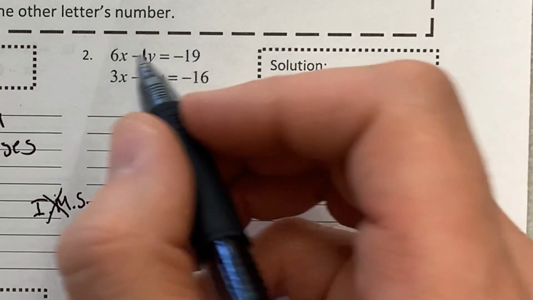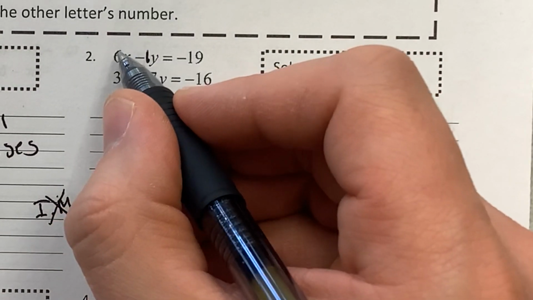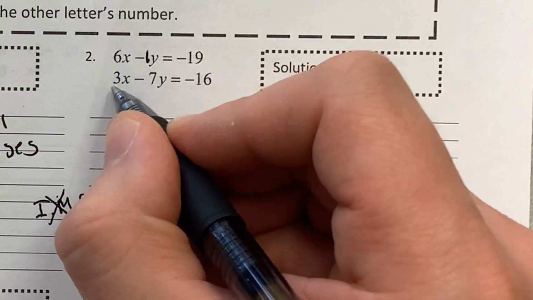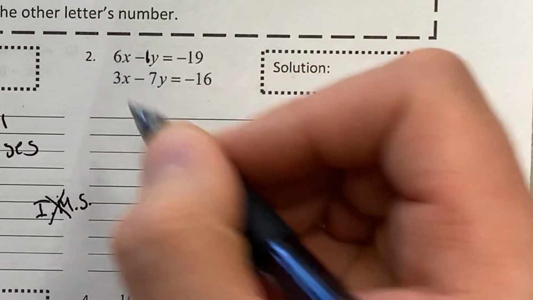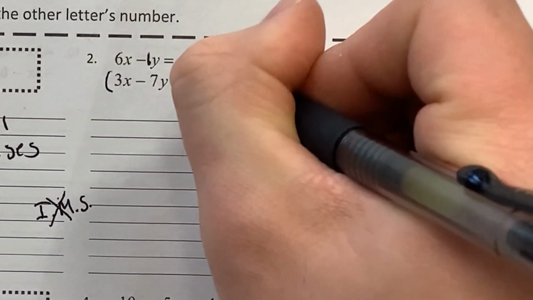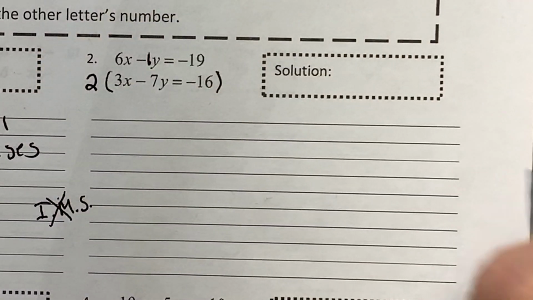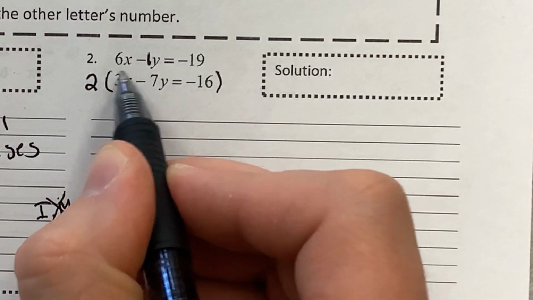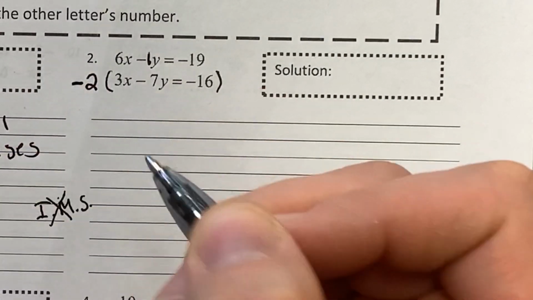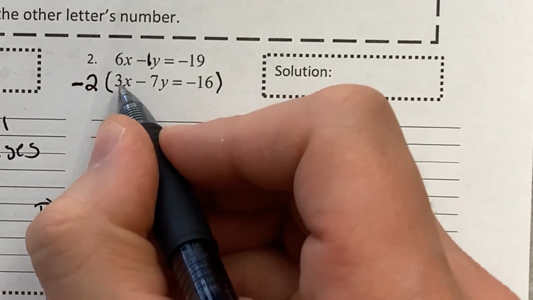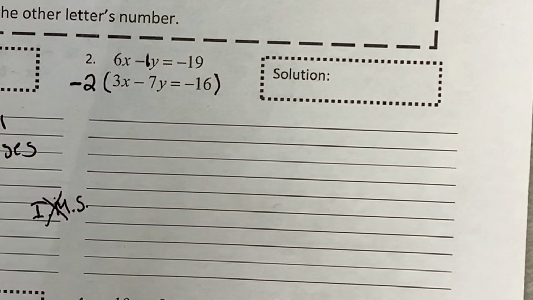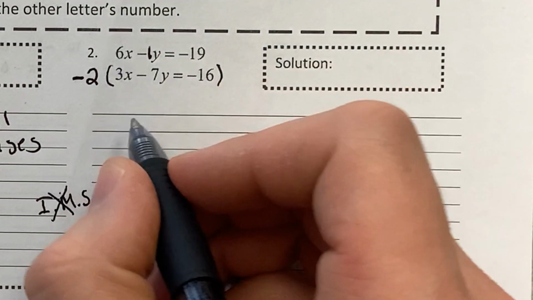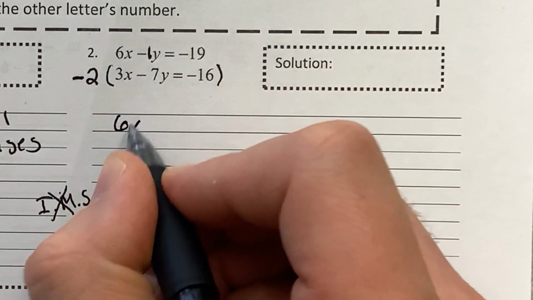And I'm going to look at the smaller number. I'm going to say, okay, I have a positive 6 on top, a positive 3 on bottom. What can I multiply this smaller number, this 3, by to get 6? Well, I know 3 times 2 would give me 6, so that's good. But this is a positive 6. I want this one to be a negative 6, so I'm going to make this a negative 2. That way when I do negative 2 times 3, it gives me a negative 6, and I would have opposites. So let's take care of it. I'm going to rewrite my top equation because I didn't change anything about it.